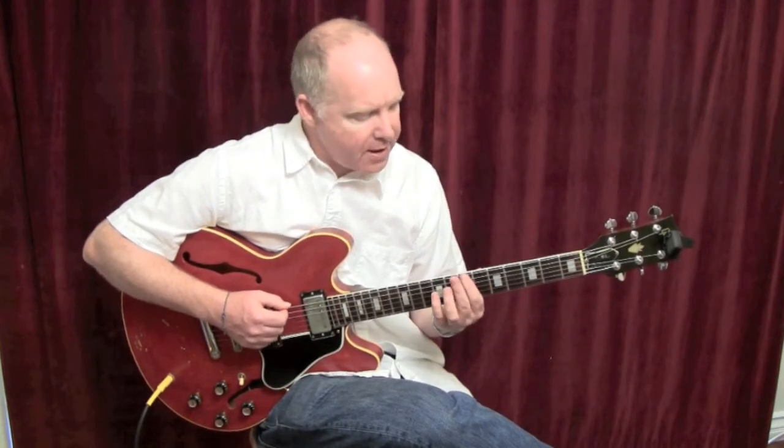This would be your E note. This would be your F note at the first fret. F sharp or G flat note at the second fret. G note would be the 3rd fret. G sharp, A flat, 4th fret. A would be the 5th fret. A sharp, B flat would be the 6th fret. B would be the 7th fret.